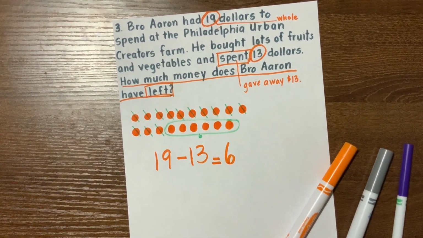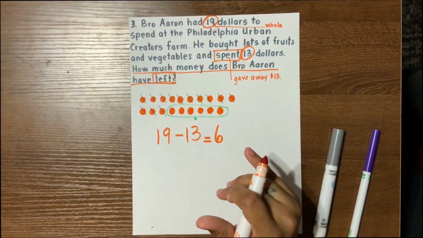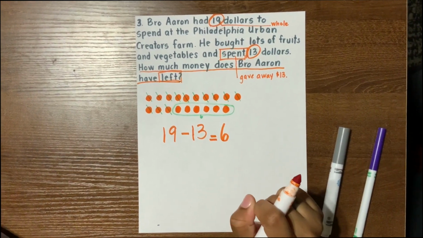All right, Congo Nation, let's put our whole number 19 in our head. And we're going to count back to 13 and see how many we have on our fingers. 19, 18, 17, 16, 15, 14, 13. What's our difference, Congo Nation? 6. Very good. So we know that using the count back method matches our model and our number sentence. Good job. So we drew our model, we wrote our number sentence, we checked our work using our count back strategy. Now we can write our statement which answers the question.